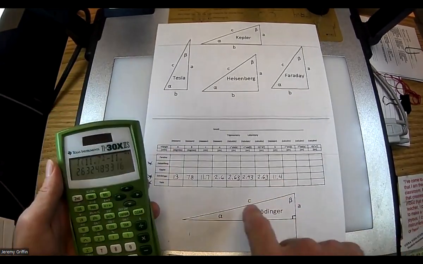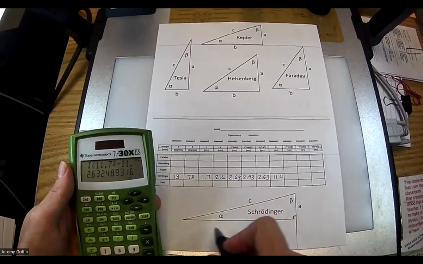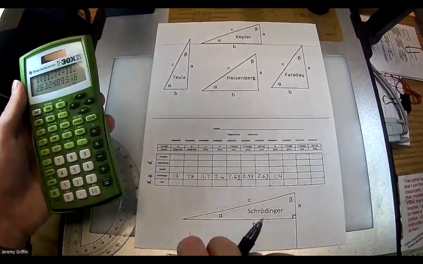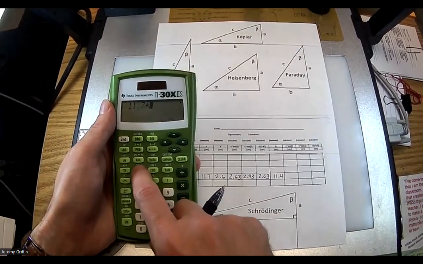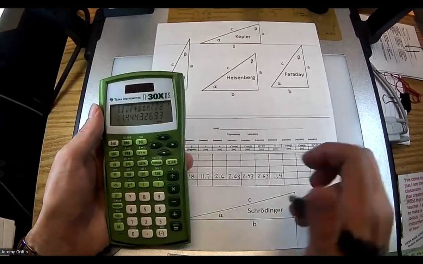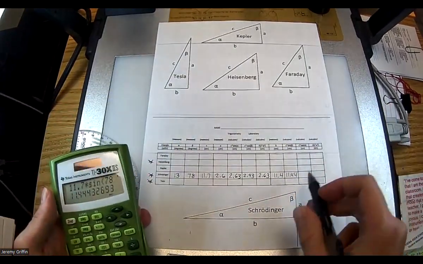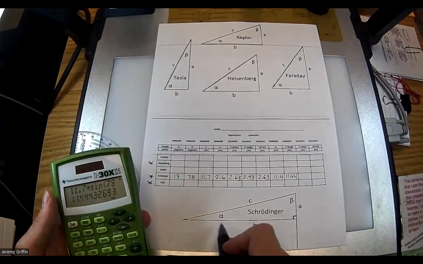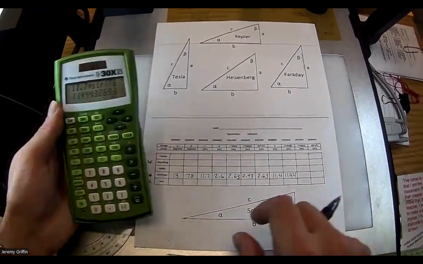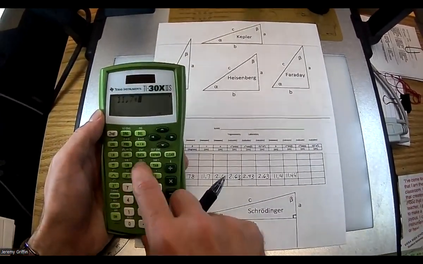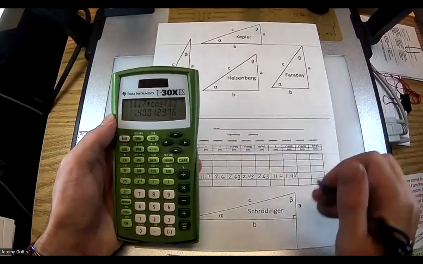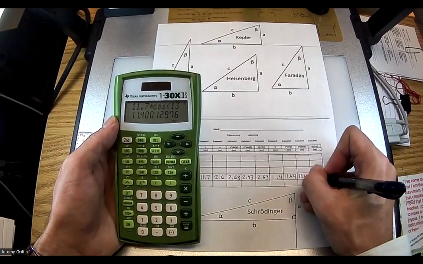C sine beta. C times sine beta will flip over and tell you something about side B. So 11.7 centimeters sine 78 degrees is 11.44 centimeters. C times cosine of alpha, that also tells you side B. Let's see if it does. 11.7 centimeters cosine of 13 degrees is 11.40 centimeters.